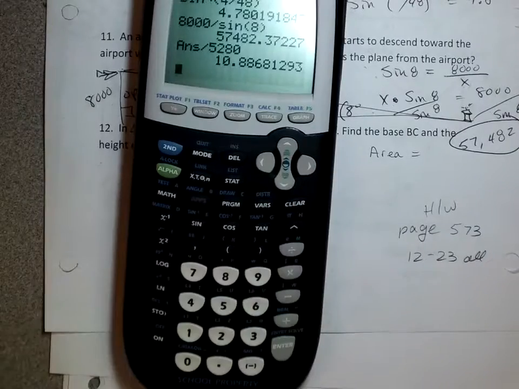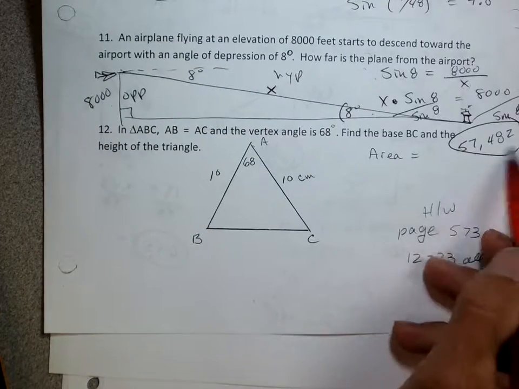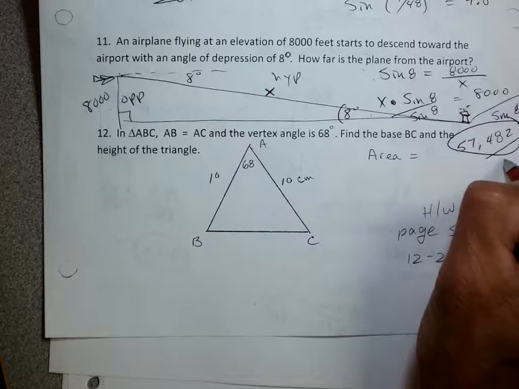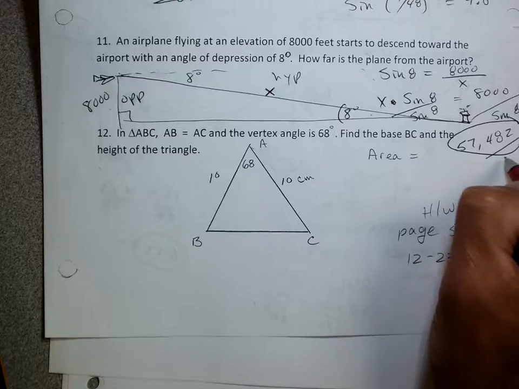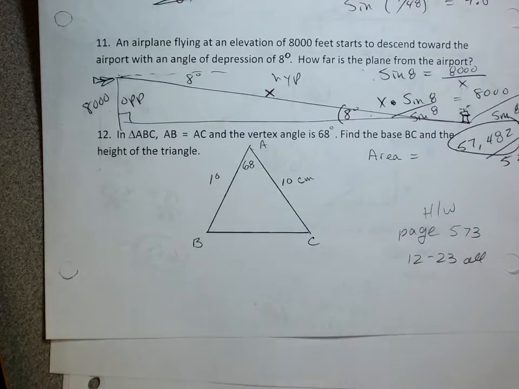Now, that answer is fine with me. What I did is I divided by 5,280 because that's how many feet are in 1 mile. Does that make sense? Yeah.